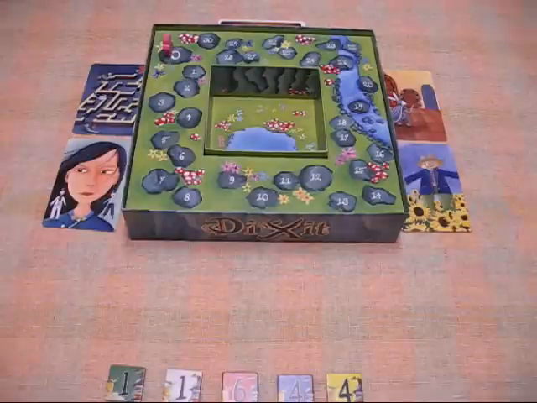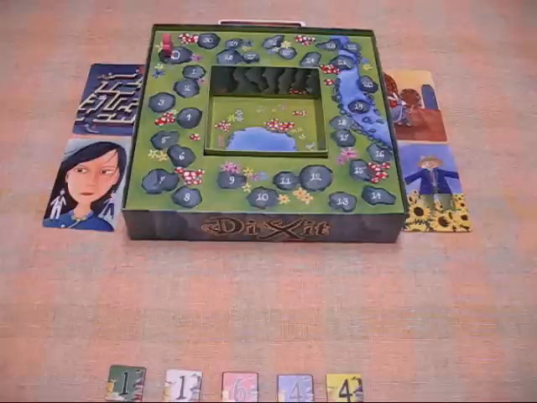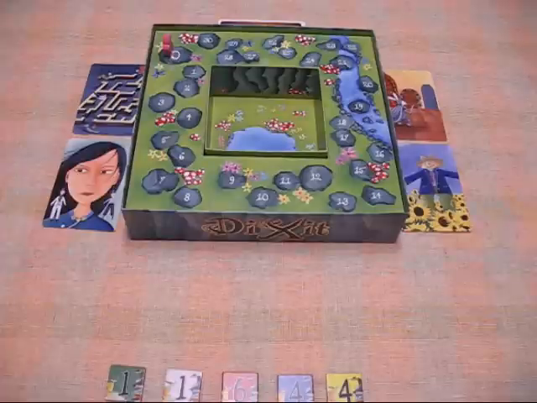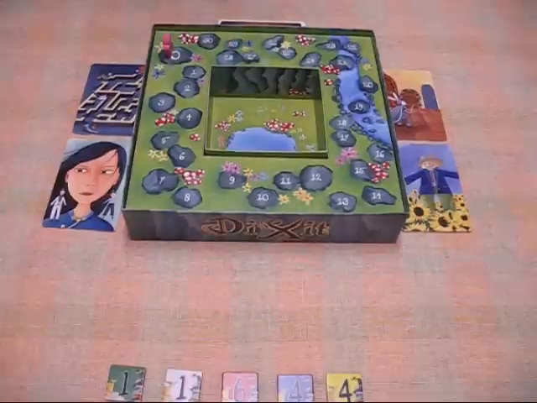The game continues until the last card from the deck is drawn, and at that point the game ends immediately. So you don't actually finish that last round. As soon as the last card is drawn, that's it. The game ends, and whoever is furthest ahead in the scoring track will be the winner.